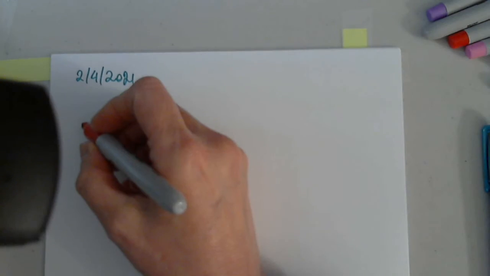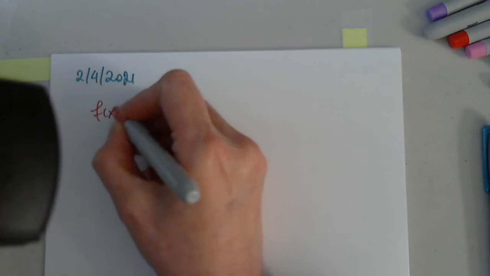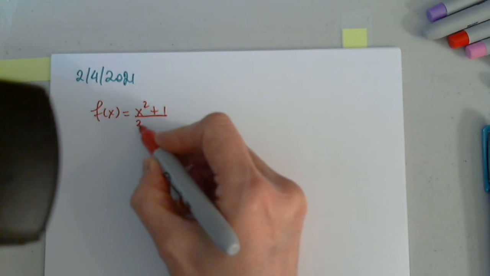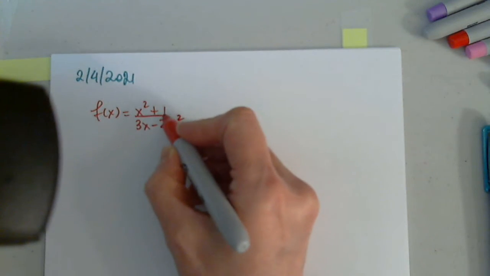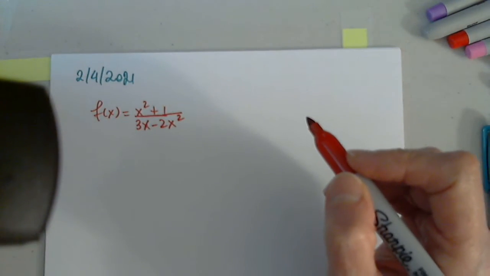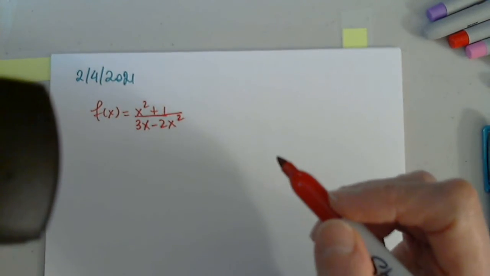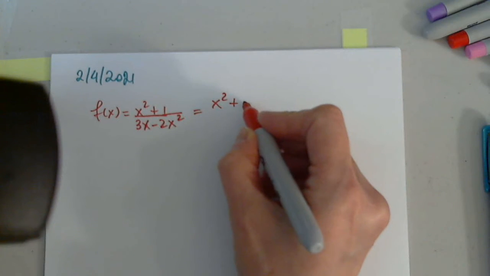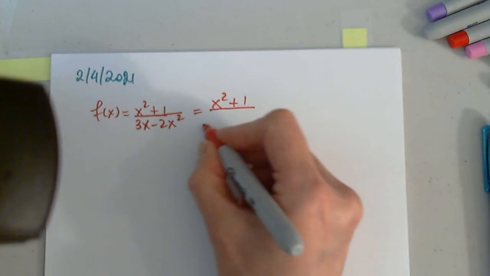Okay. The function is f of x equals x squared plus 1 over 3x minus 2x squared. Perfect. Then you can simplify that into x squared plus 1 over x open parenthesis 3 minus 2x close parenthesis.